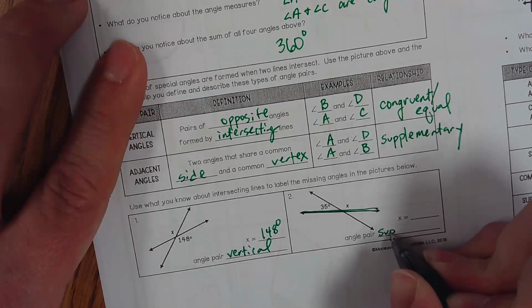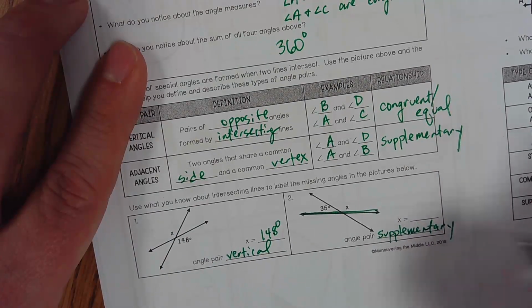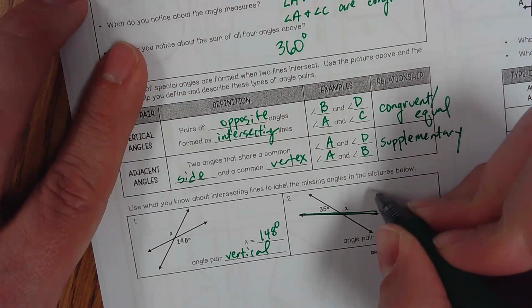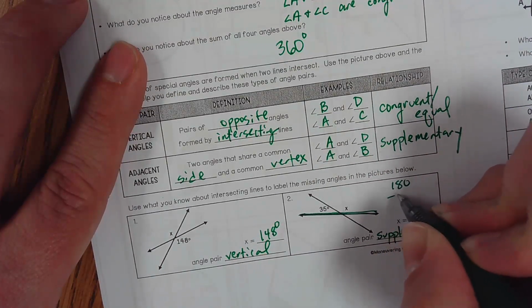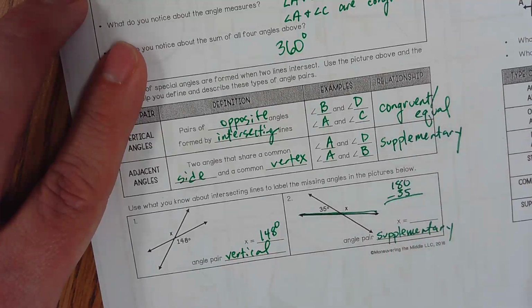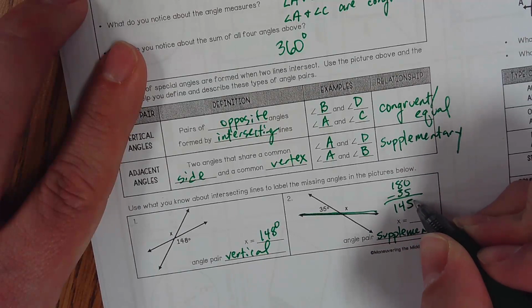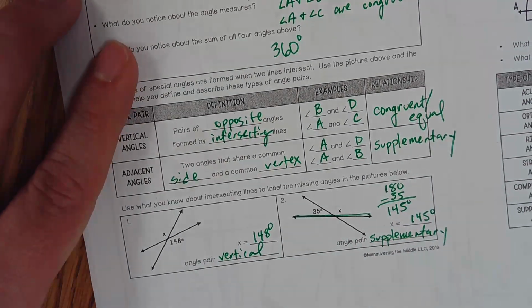Supplementary, or adjacent, and these two add to 180. So I could use algebra to figure that out, or I could just simply do 180 minus 35. Calculator is going to come in handy today. So I think that gets you 145 degrees. 145. And we are good.